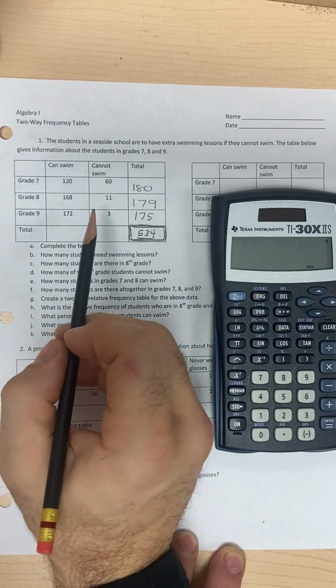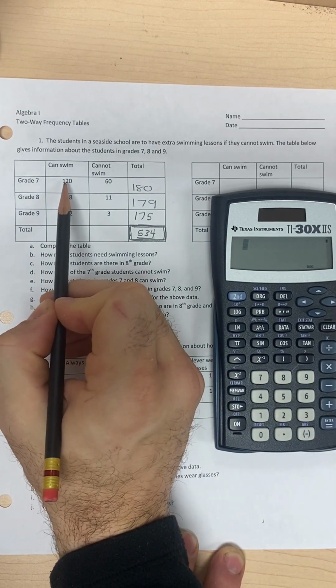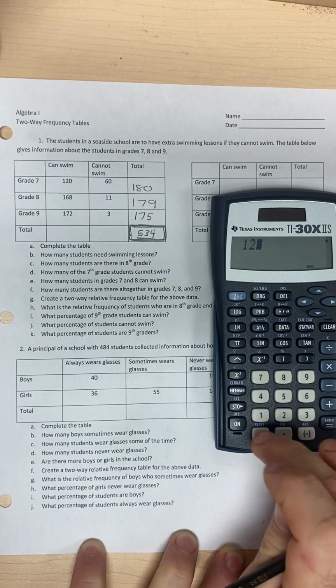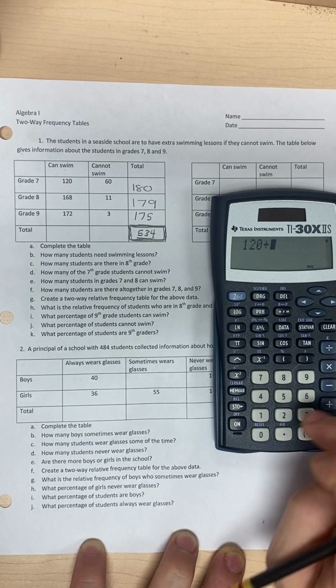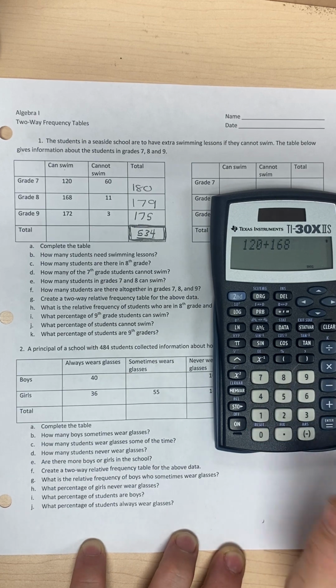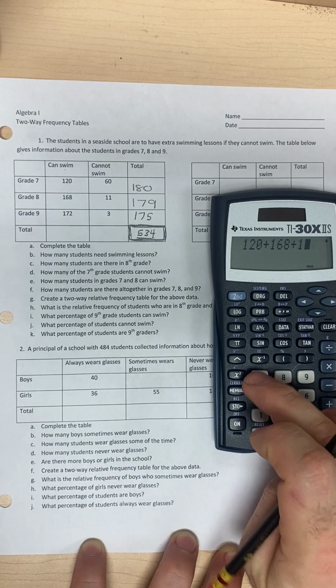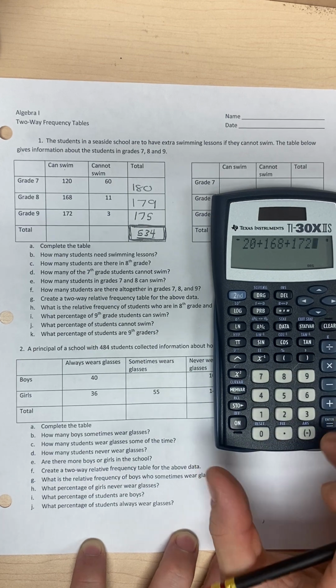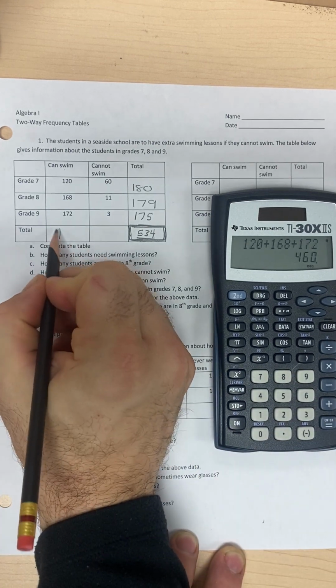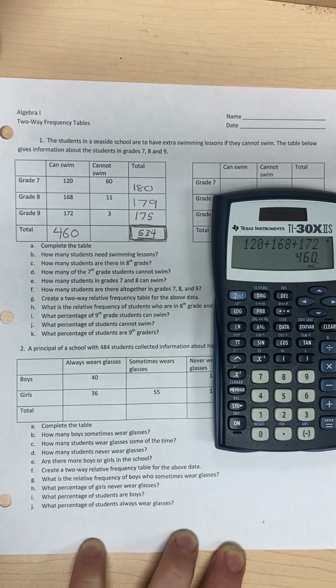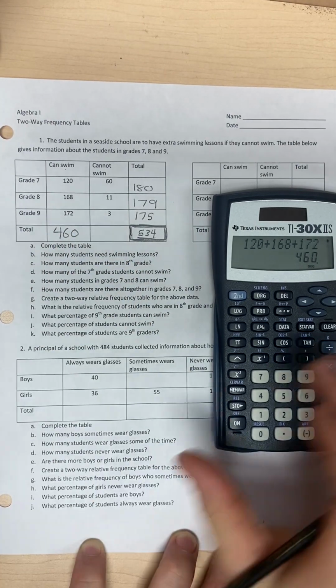And I can do the same thing for my columns here for can swim. So I have 120 students that are in 7th grade that can swim, 168 students in 8th grade that can swim, and 172 students in 9th grade that can swim, which gives me a total of 460 total students who can swim.